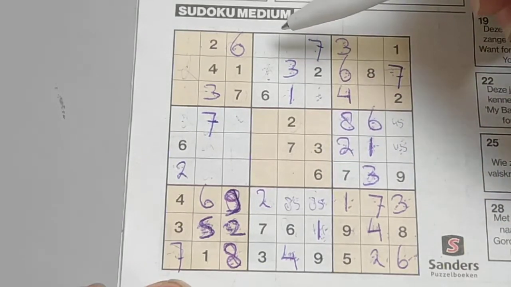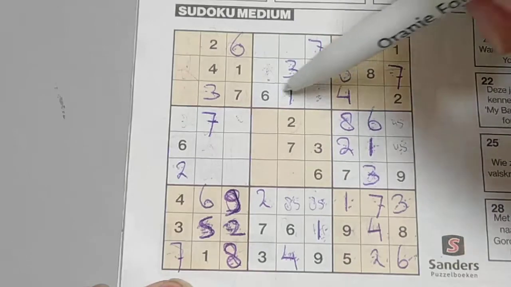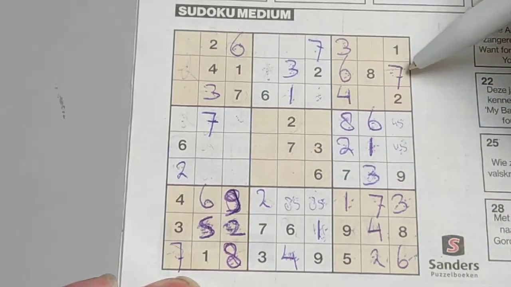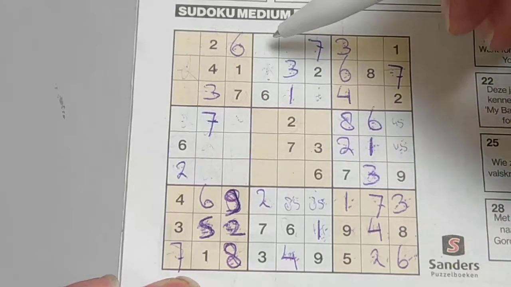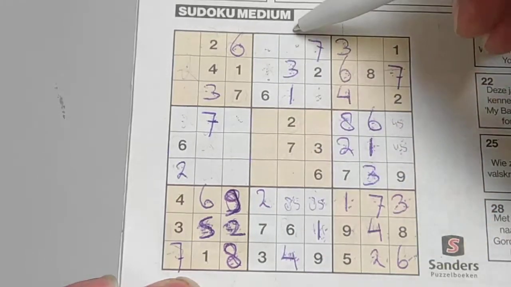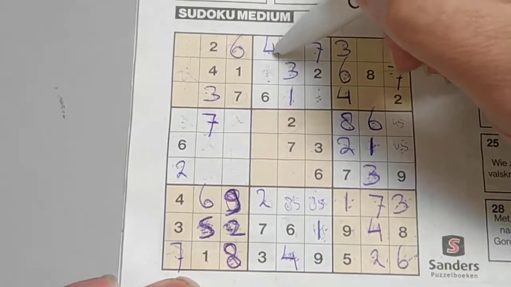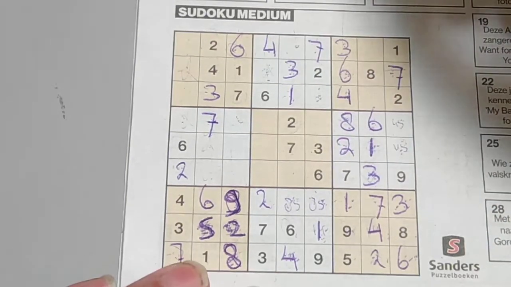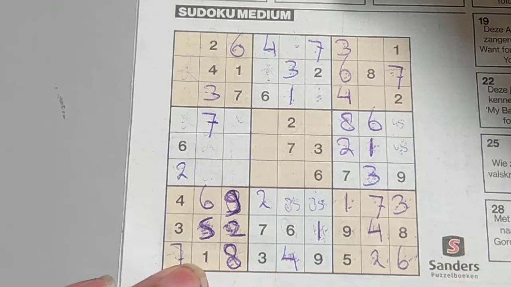Then we have a 4 in this row, 4 in the second row. So in the first row, the only 2 places for the 4 should be here or there. But I see here 4, no 4 there. 4 should be here. How about 7, 9, 8, 5?